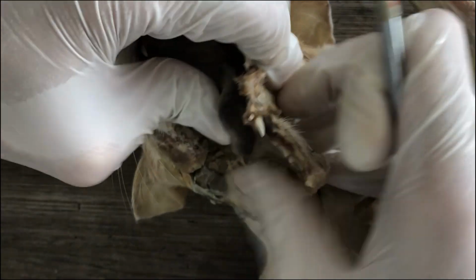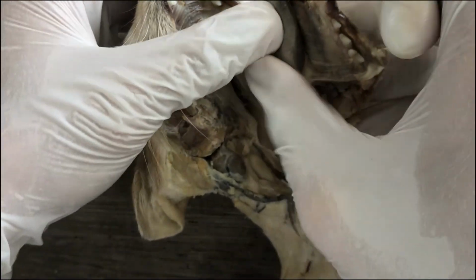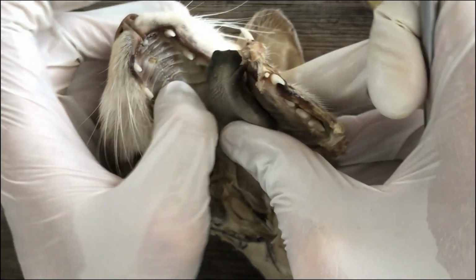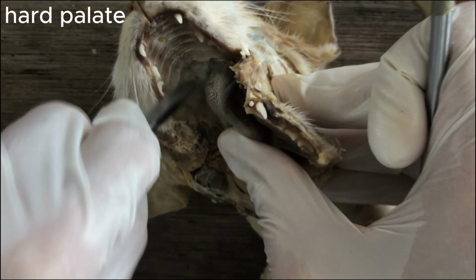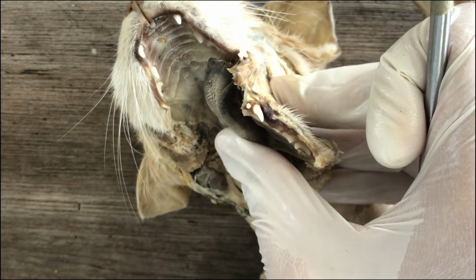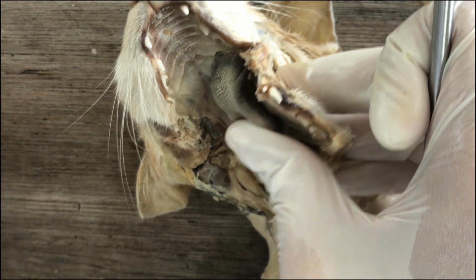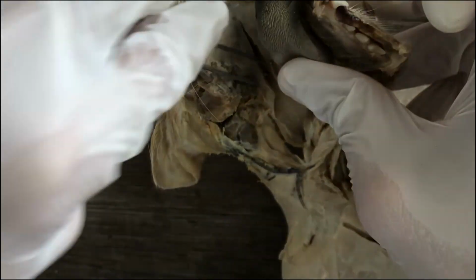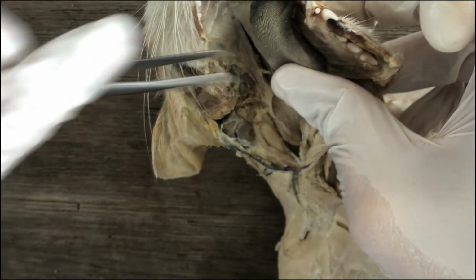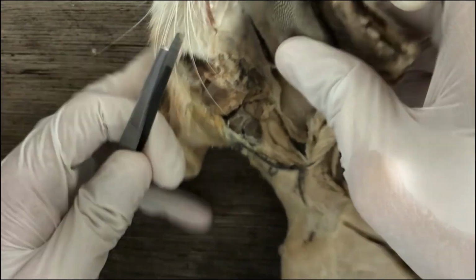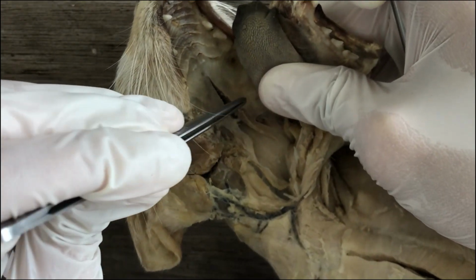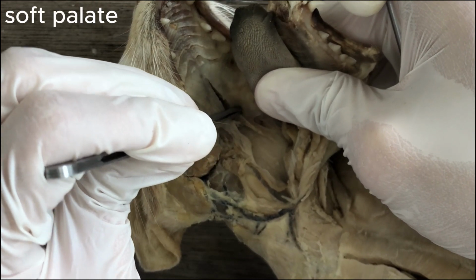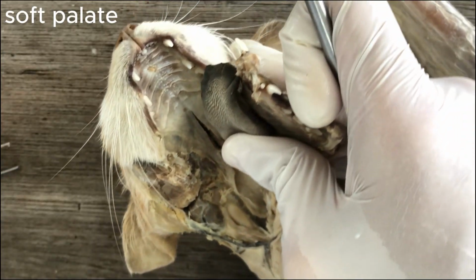But in mammals, the secondary palate has two portions. This one is hard, the anterior one. So that's the hard palate. But if you move posteriorly, it's not made up of bone anymore. It's soft. Soft tissue. So that's the soft palate portion of the secondary palate.